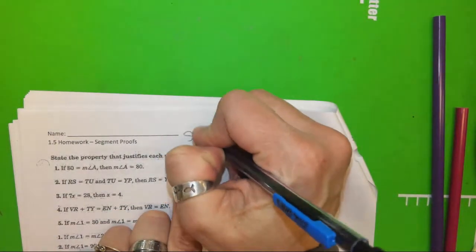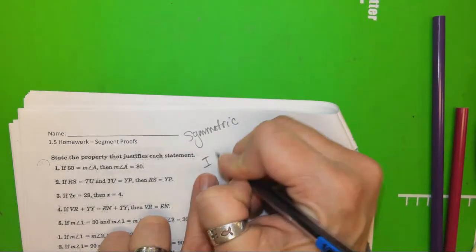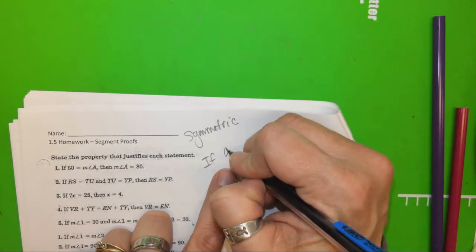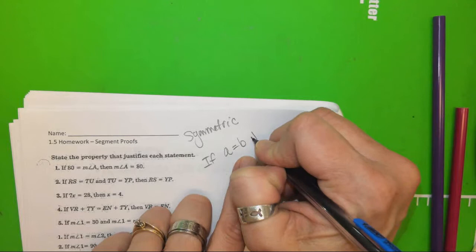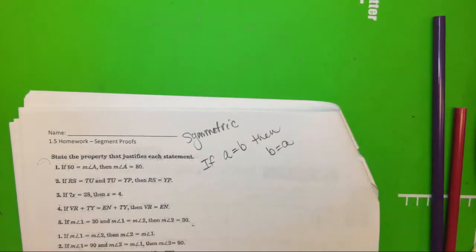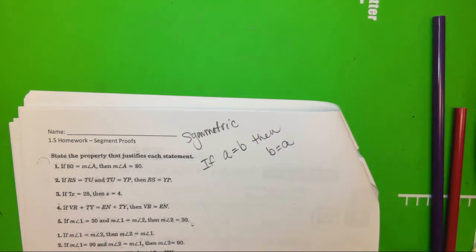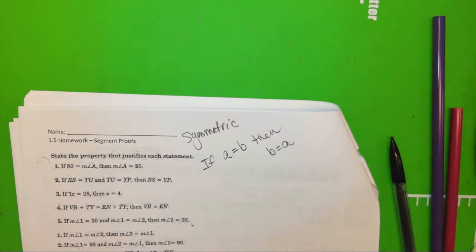I think we're pretty much set up, with the exception of symmetric. We forgot to do symmetric property here. Let's throw that one in. Symmetric property just says if A equals B, then B equals A. So basically we're just switching sides of the equal sign. That would be symmetric property. I think that takes care of it. We've set up our properties. You will want to put those on note cards. We've got a lot of them this time.